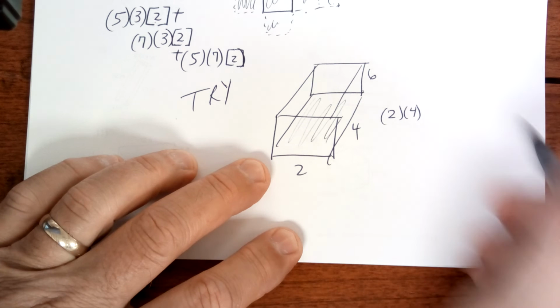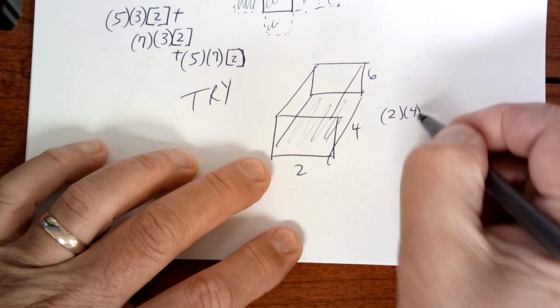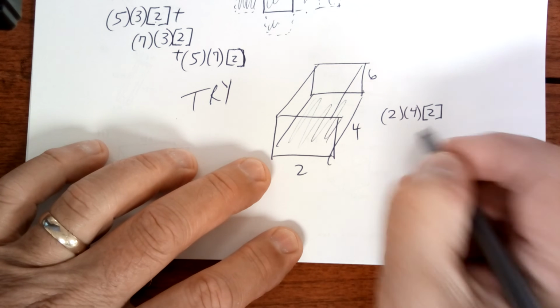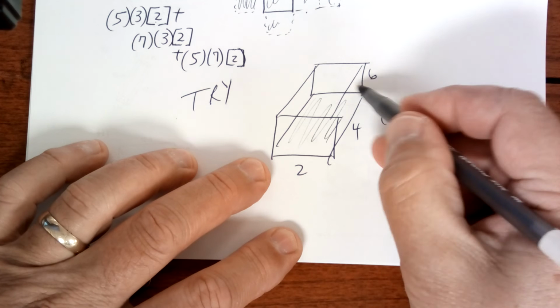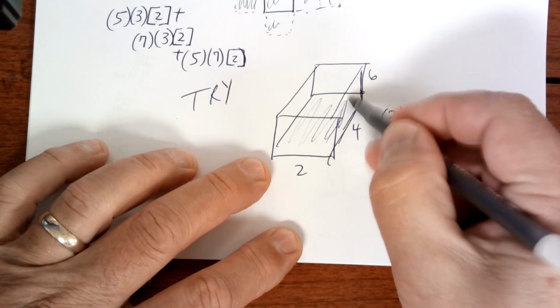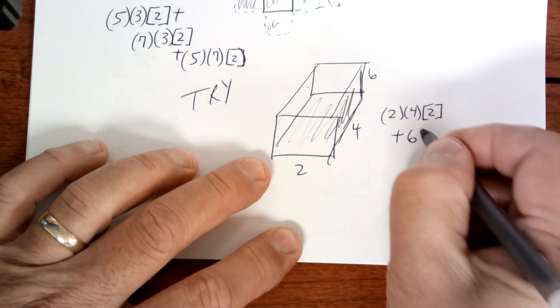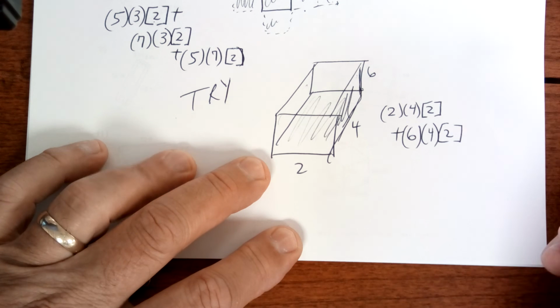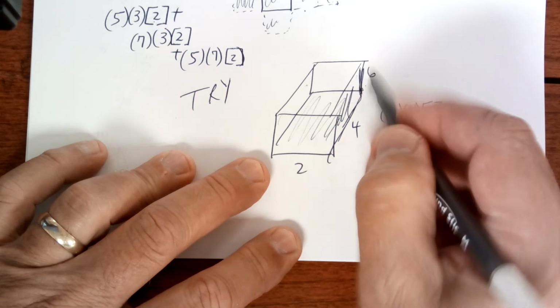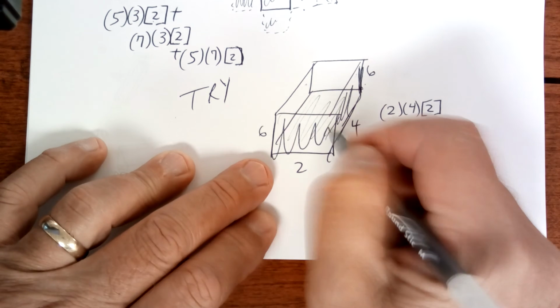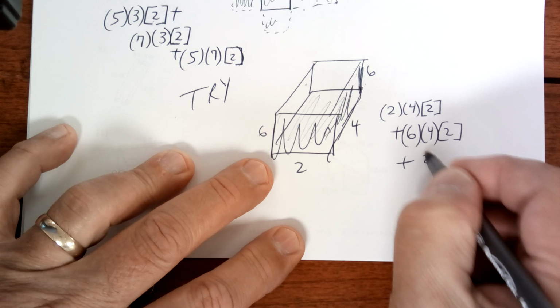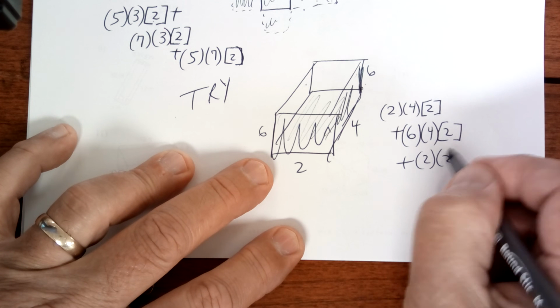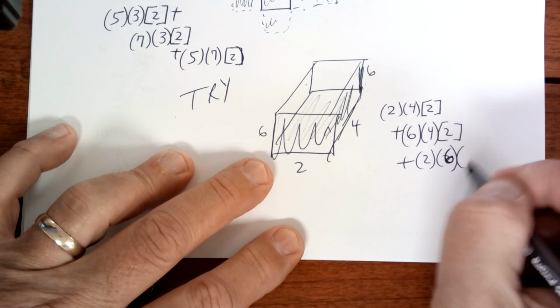That's the bottom. The top is the same, so multiply by 2. The right side is 6 times 4, and the left side is the same, so 6 times 4. And then finally, the front, that's a 6 right here. So the front is 2 times 6. And you have 2 of these. So you want to multiply by 2.